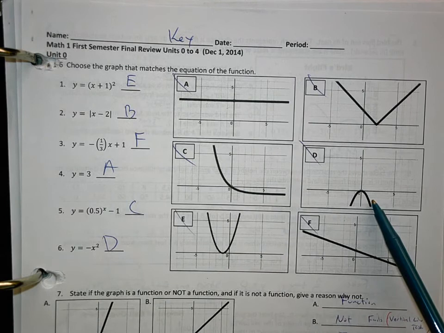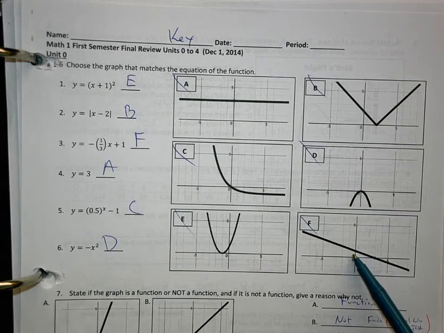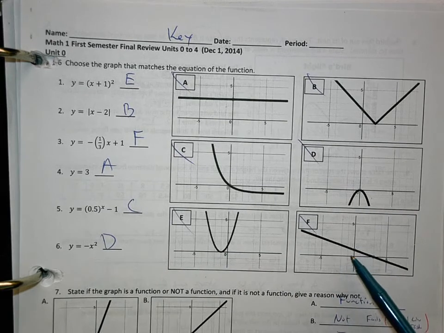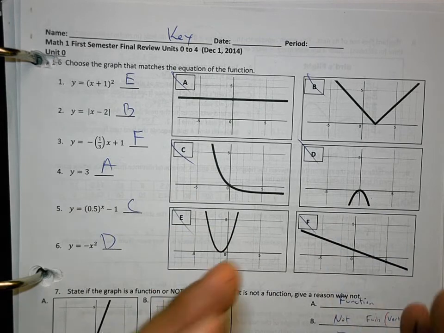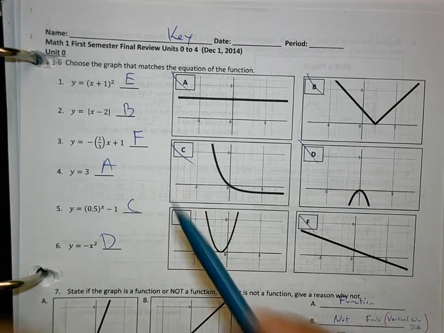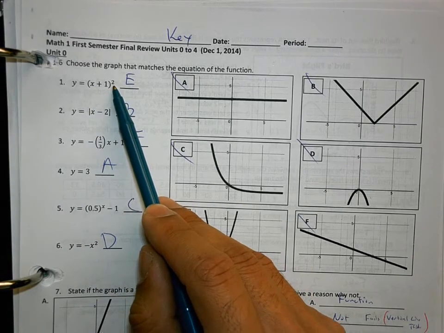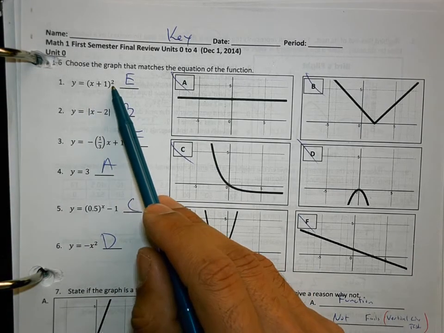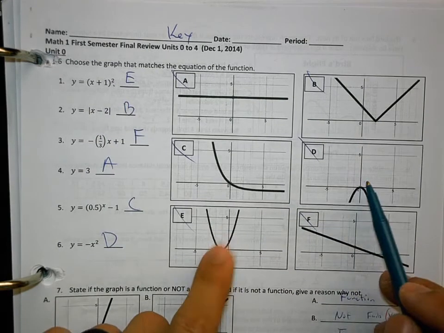When you see a U-shaped graph, it is a quadratic. This is also a quadratic. This is also linear. Those are the function families we were supposed to remember back from Unit 0. We were also supposed to know what that looks like as part of an equation. When I look at something with a square in it, something to the power of 2, that makes a quadratic.